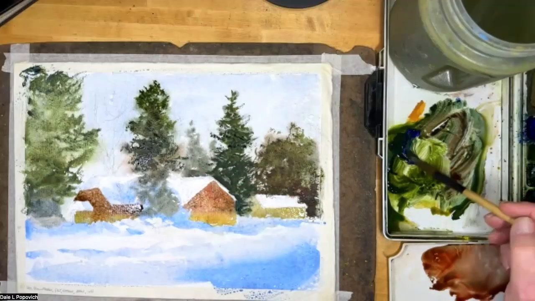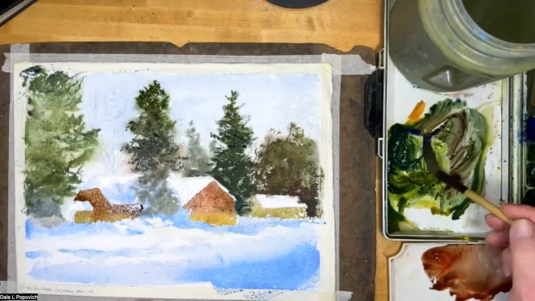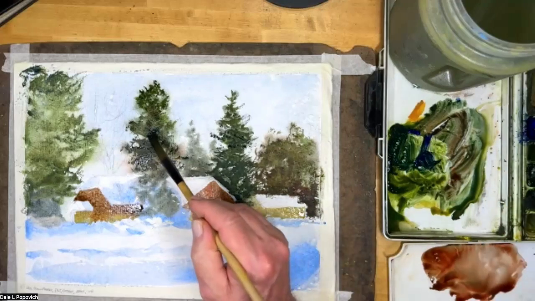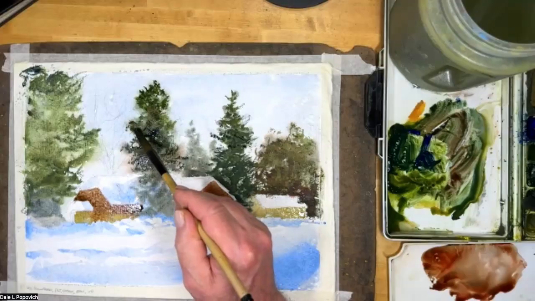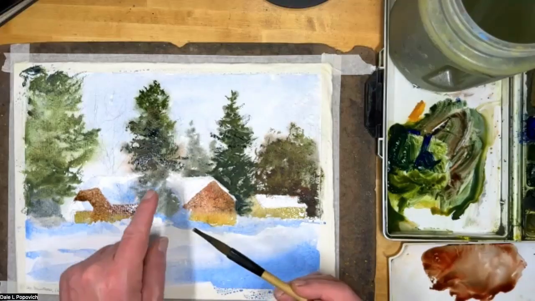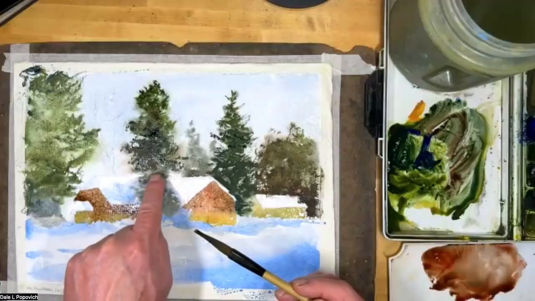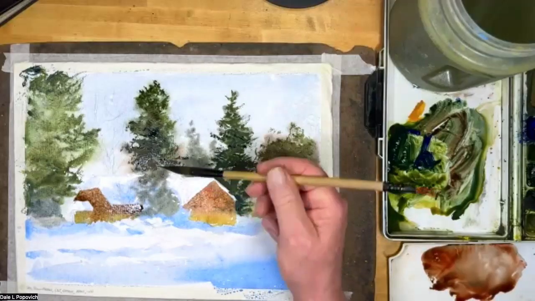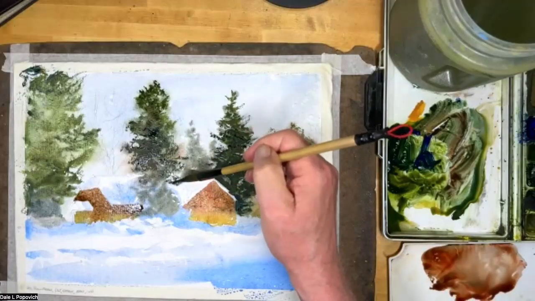Then as I come down into the center of the tree, right in here, I'm going to add a little bit more dark to it here and there. And then carry this on down, still allowing the original wash to show through. And I'm going to overlap that onto the house here.